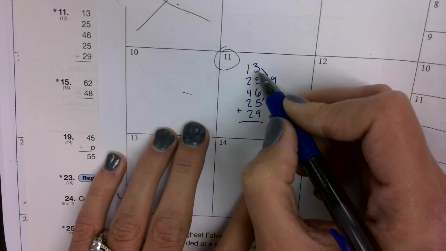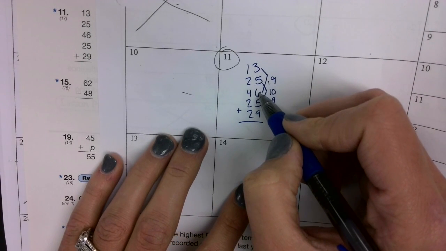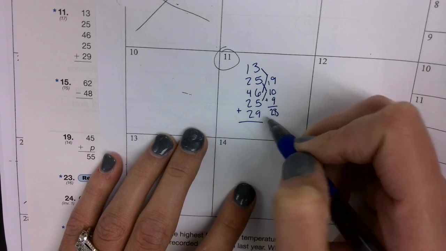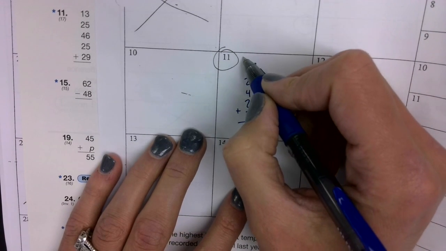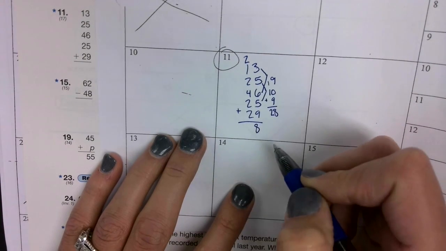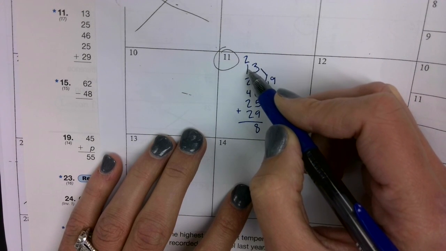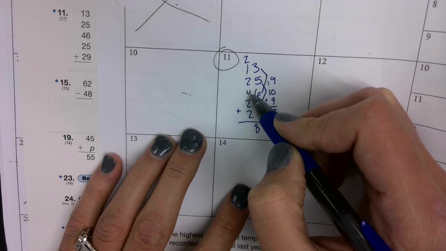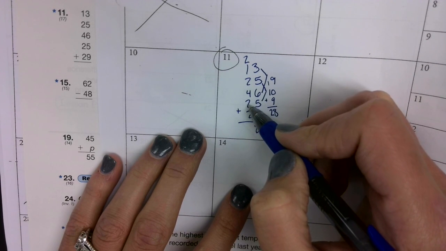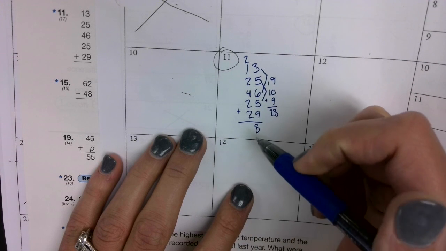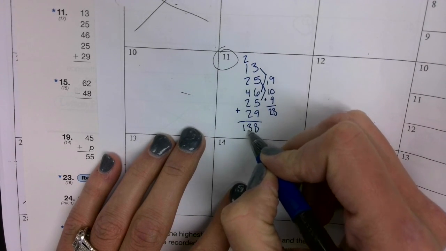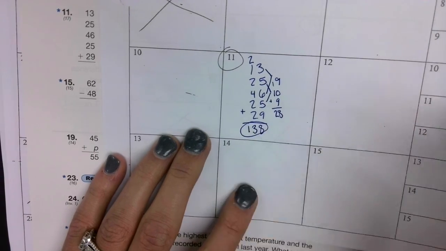You could also say 3 plus 5 is 8, plus 6 more is 14, plus 5 more is 19, plus 9 more is 28. Either works. 2 goes up, 8 comes down. 2 plus 1 is 3, plus 2 more is 5, plus 4 more is 9, plus 2 more is 11, plus 2 more is 13. So I get 138.